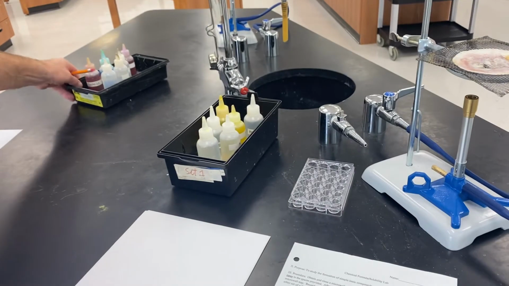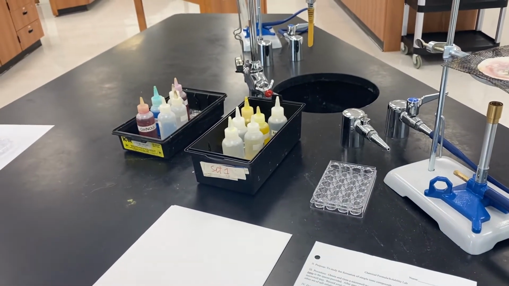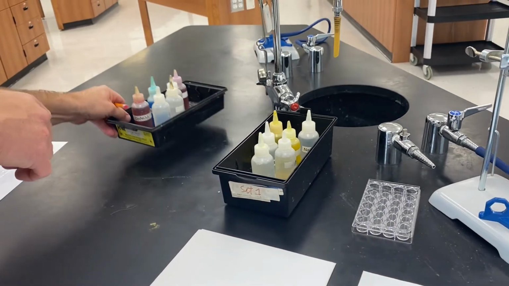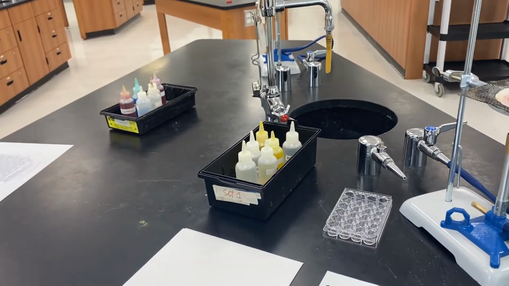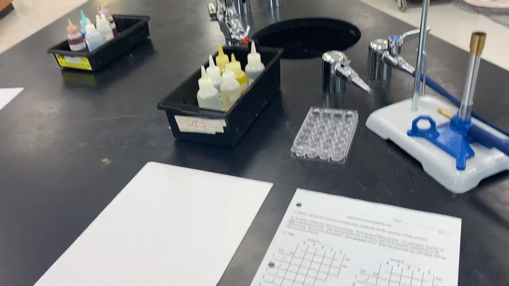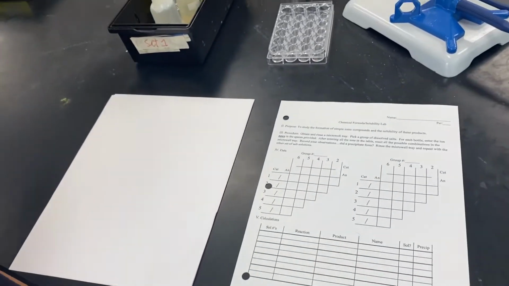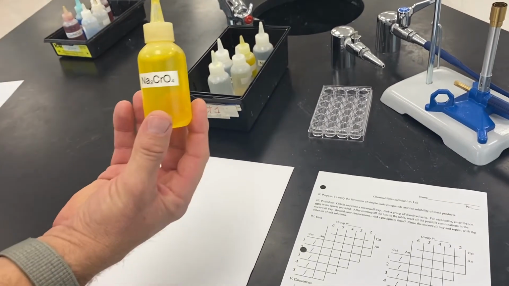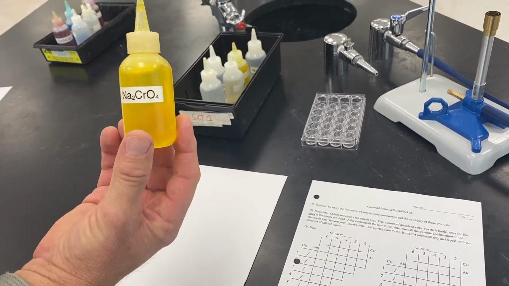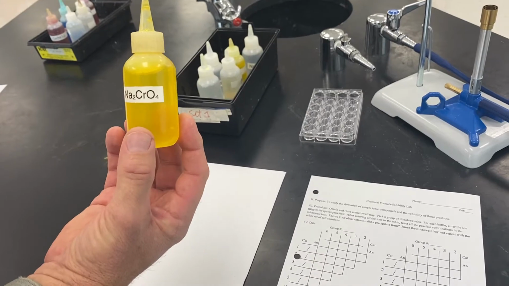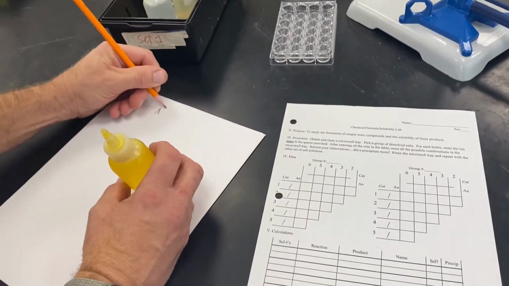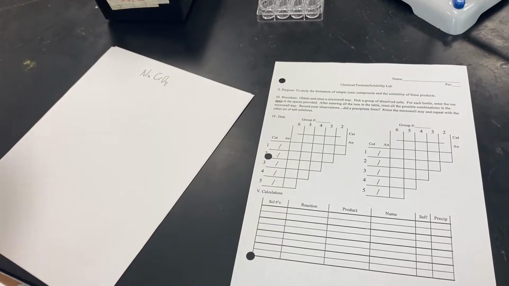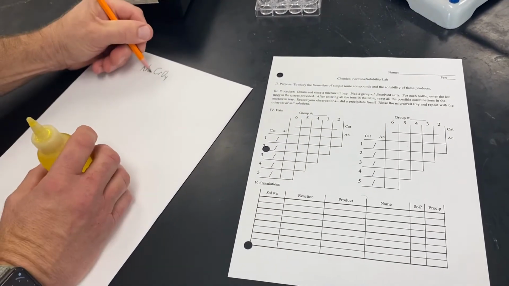We actually have 2 sets of salts, both of which are dissolved in water. Set number 1 of salt solutions we'll start with first, and then we'll come back and do set number 2. So as you learned, all that we're going to do is start grabbing bottles out of this set. The first salt that we grabbed was Na2CrO4.